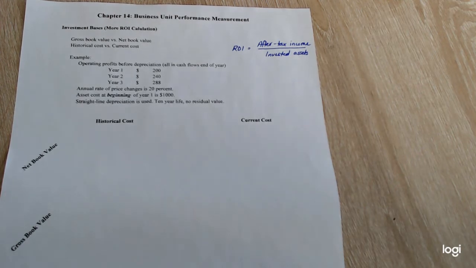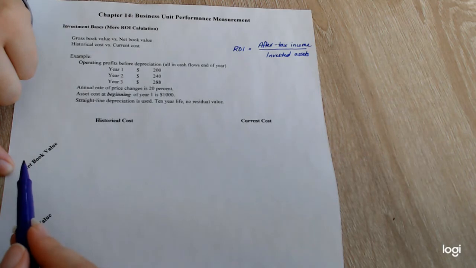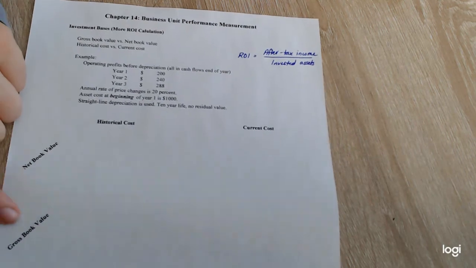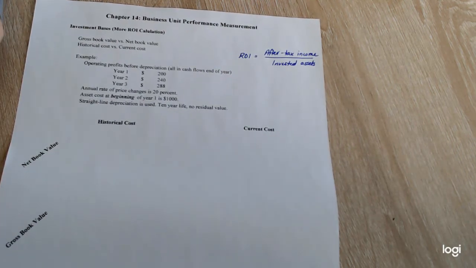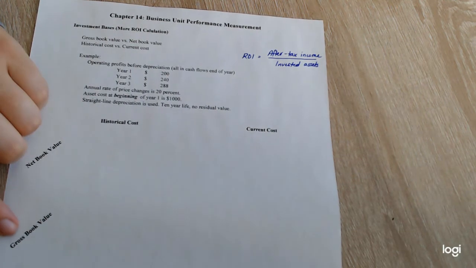Book value is the cost minus the accumulated depreciation. So net book value follows that formula. However, gross book value is adjusting based on no accumulated depreciation. They want gross, they want the full cost.